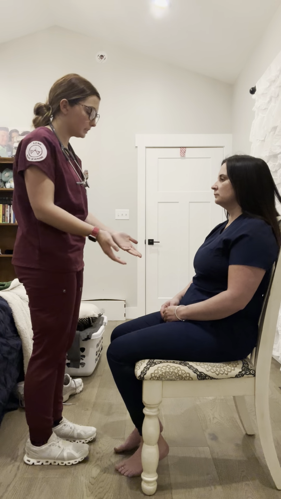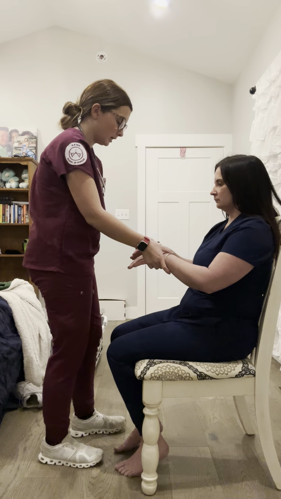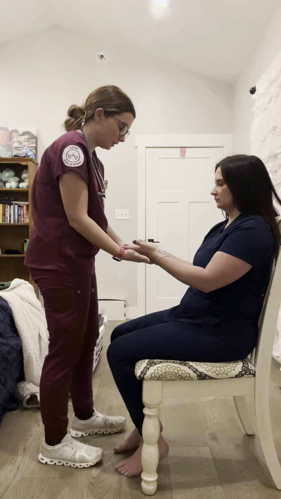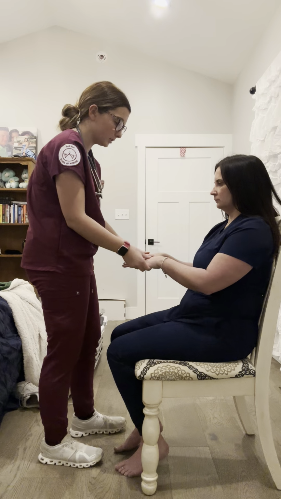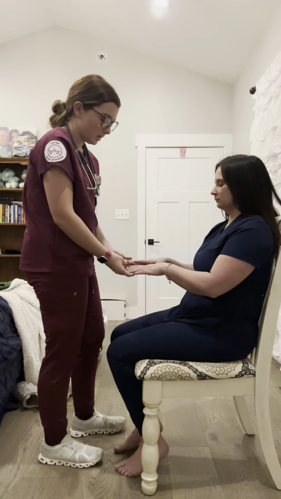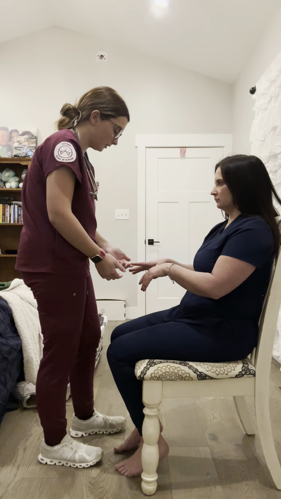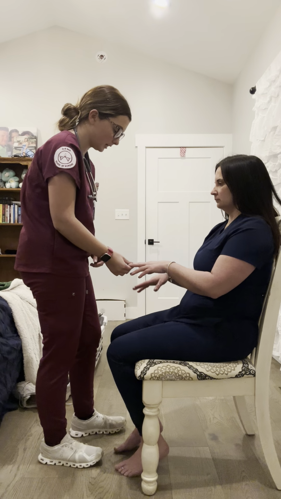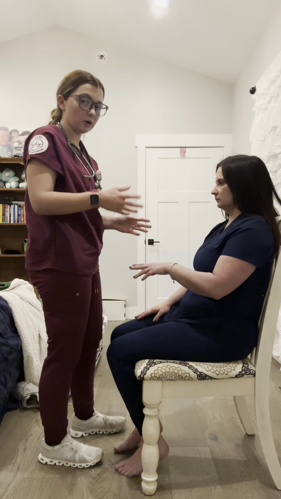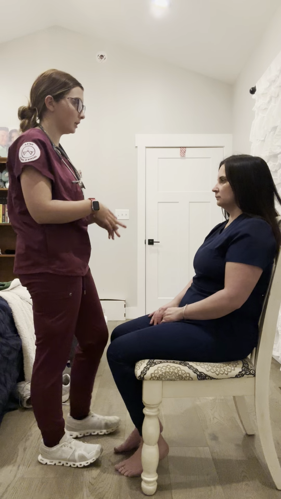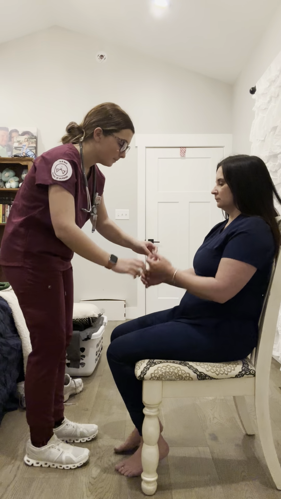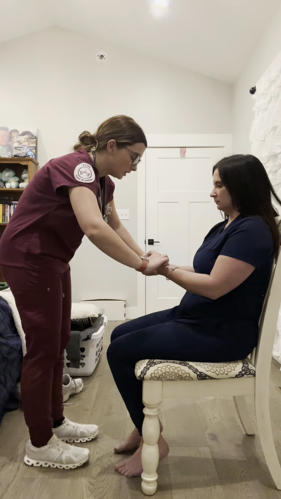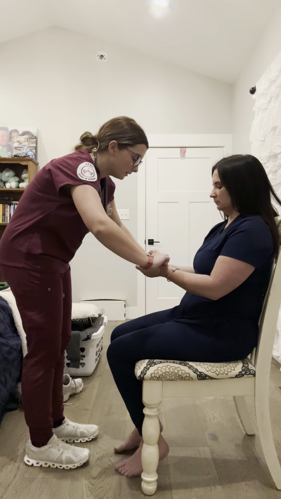So first thing I'm going to do is assess her hands. I'm looking for any color, temperature, moisture, or open wounds, as well as on her arms and her upper body. And then we're going to be checking cap refill on her fingers, which should be within 3 seconds. We would do this for all 10 fingers, and that looks good. Now we're going to be assessing your pulses. We're going to do these at the same time to assess for symmetry.